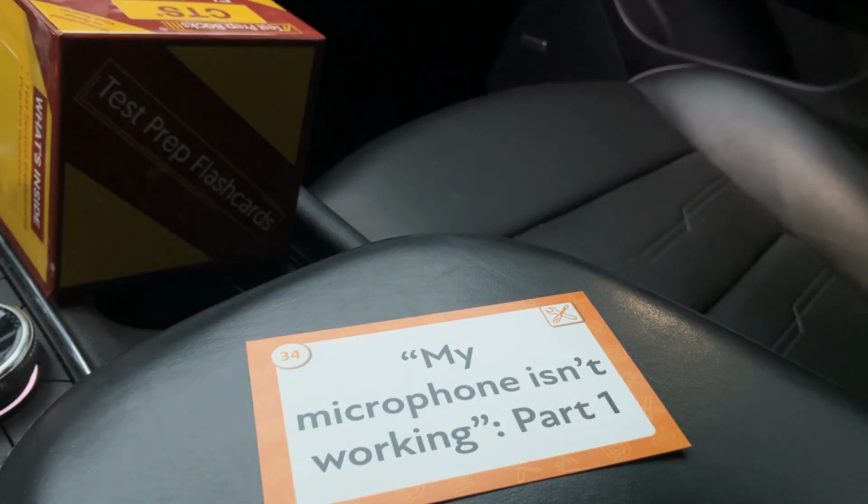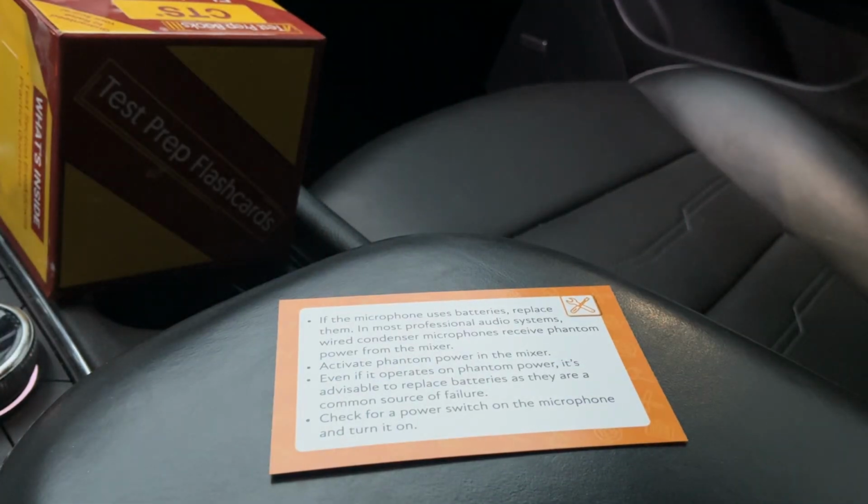My microphone isn't working. Part 1. If the microphone uses batteries, replace them. In most professional audio systems, wired condenser microphones receive phantom power from the mixer. Activate phantom power in the mixer. Even if it operates on phantom power, it's advisable to replace batteries as they are a common source of failure. Check for a power switch on the microphone and turn it on.